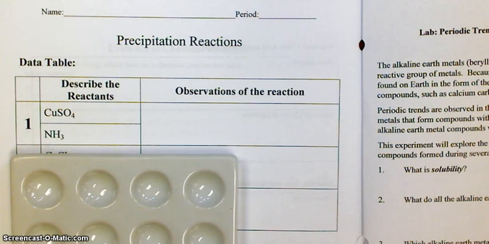All right, this video is for those of you who were not here the day that we did the precipitation reactions. There are 3 precipitation reactions that we did. We reacted copper sulfate and ammonia, and really there's solutions of both of them. And right out over here is where you're going to describe what the reactants look like. And then over here, you're going to describe what happens when you allow them to react.